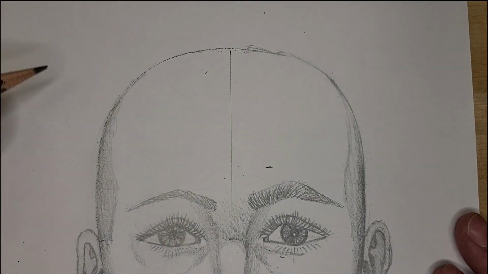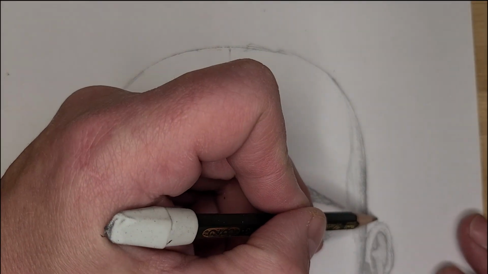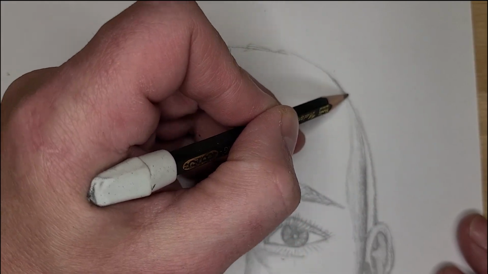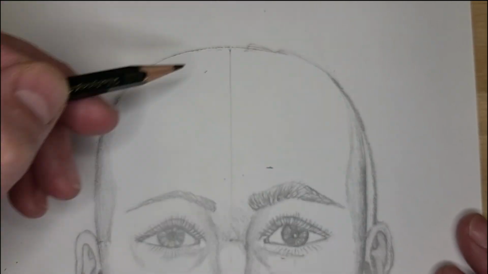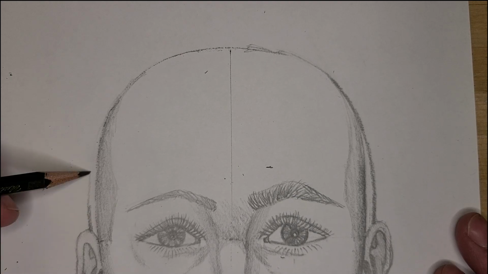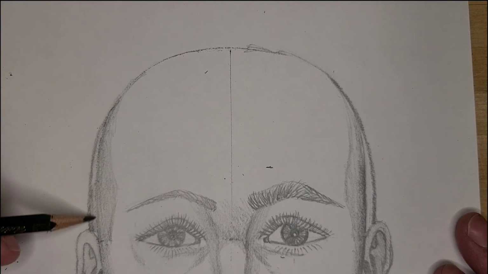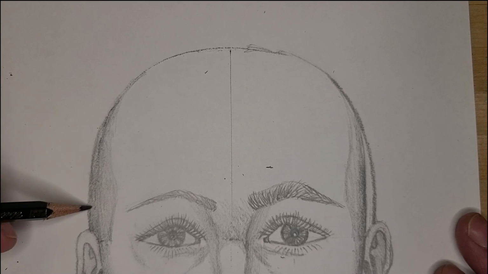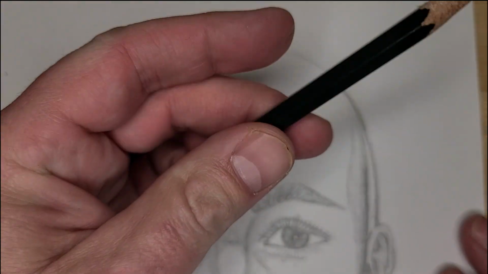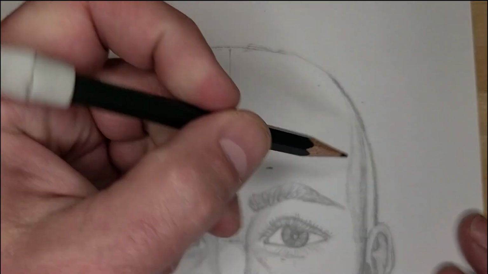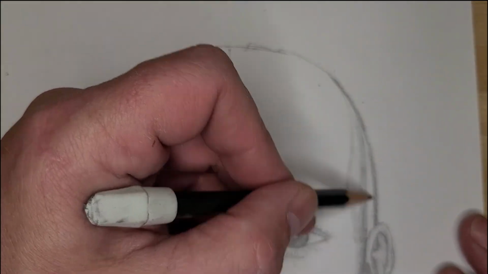Now, I mentioned before that we needed to widen up the back of the skull a little bit, so let's do that right now. I actually forgot to do that. So I'm going to widen up the back of the skull a little bit so it comes out behind the ears. So let's do that, and then we'll just bring our shadow out to that. There we go. Easy. If I went too dark right here, I'll just erase some of that darkness. And do that same thing that I had on the other side.